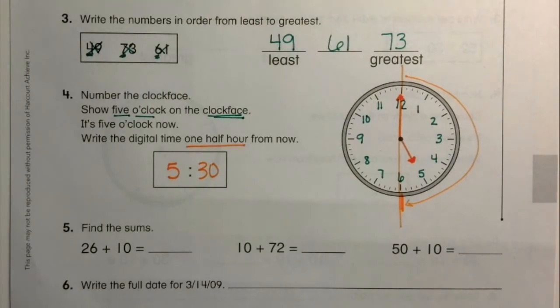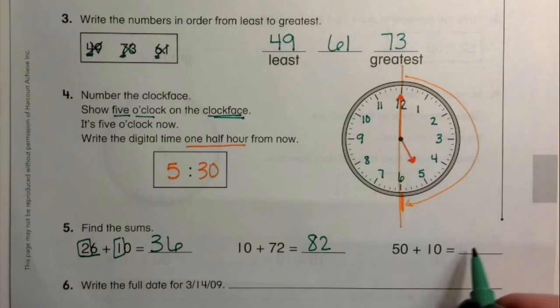All right, let's find the sums. 26 plus 10, 2 and 1, and then add your 6. 36. 10 plus 72, it's 10 more than 72. 52, 62, 72, 82. And 50 plus 10, what comes after 50 when you're counting by tens? 10, 20, 30, 40, 50, 60.